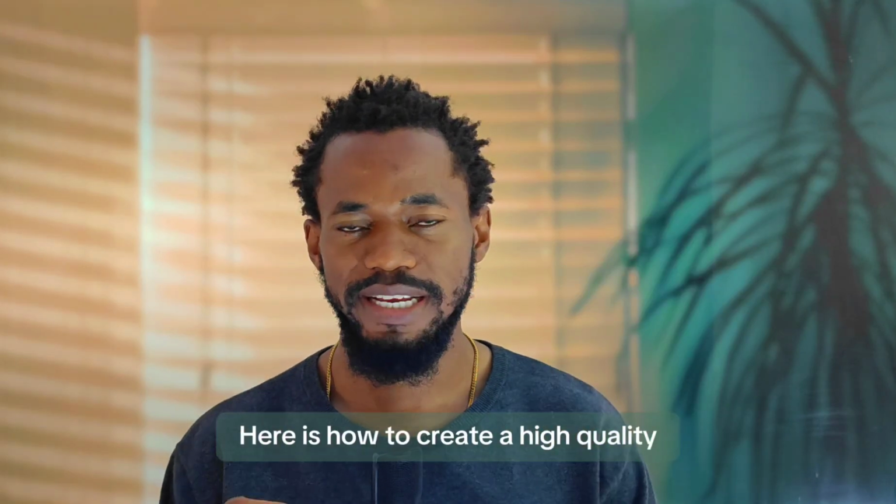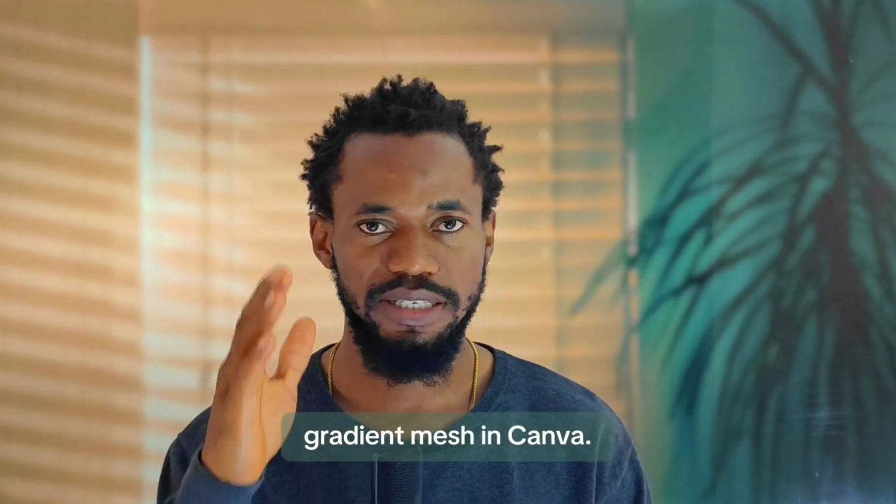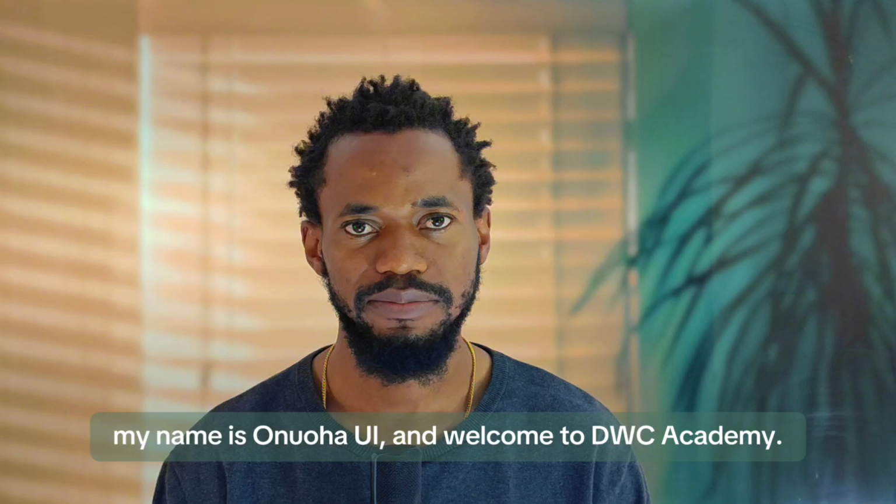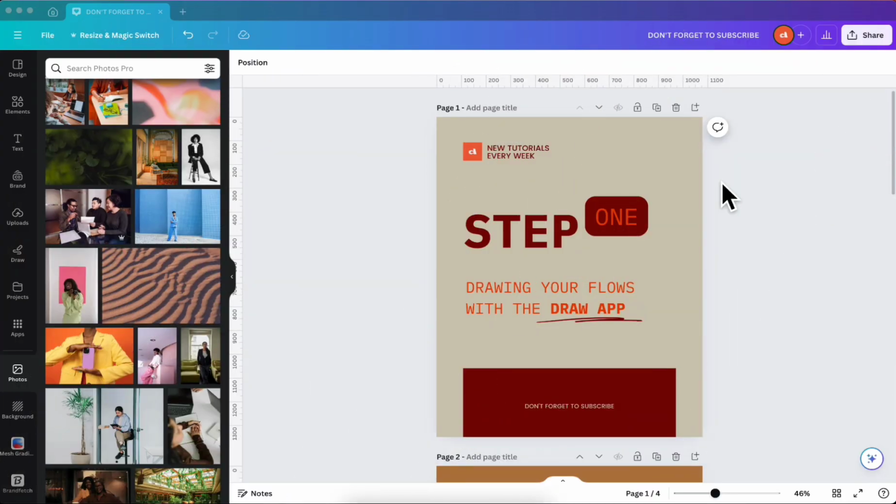Here is how to create a high quality gradient mesh in Canva. My name is Onoho UI and welcome to DWC Academy. Here we are in our Canva artboard and we're going to achieve this in 4 steps. Step 1 will be drawing your flows with the Draw app. And we have named this page.